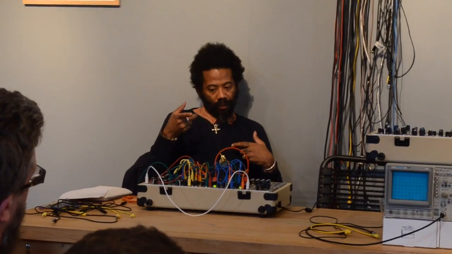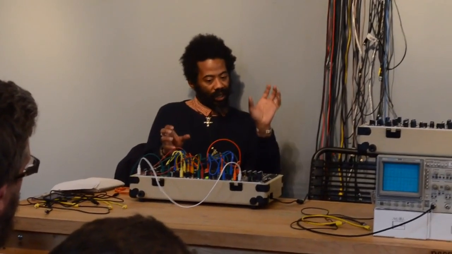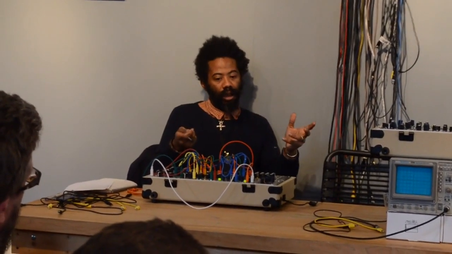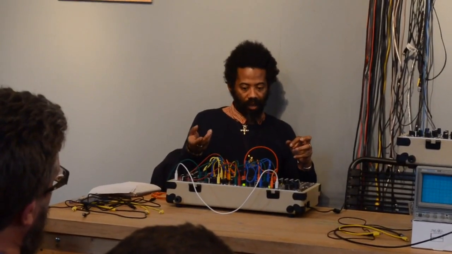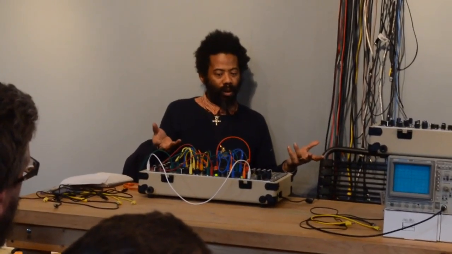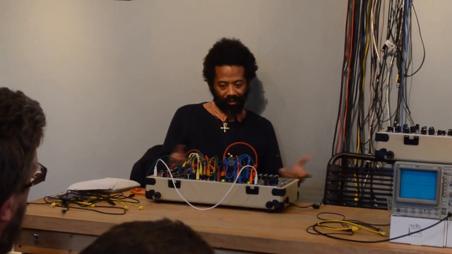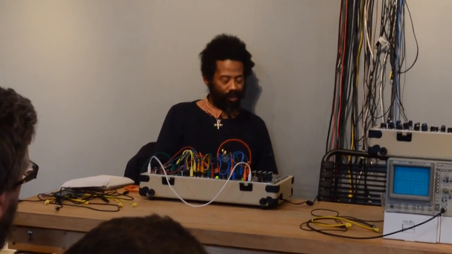Each module individually has its own function. It does its own thing. And when you patch one into another, they have a conversation. They start to have this dialogue, and they say, oh, well, I'm doing this, and I'd like you to do this now. So it's kind of wonderful and magical to me that that's a possibility.